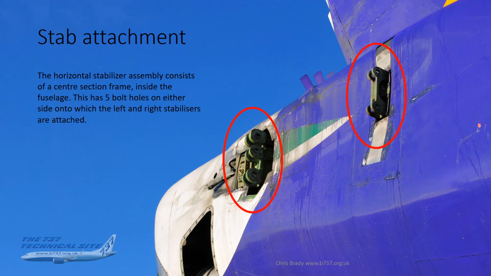This photograph I actually took at a breaker's yard. It was the only way I could get a good, decent photograph of the stabilizer attachment points. So the horizontal stabilizer assembly, as I've already said, consists of a center section frame, which we saw in the previous photograph. That's inside the fuselage. Now on that frame, you've got these 5 bolt holes which stick out, 5 on the left side and 5 on the right side, and onto that the actual left and right stabilizers are bolted.